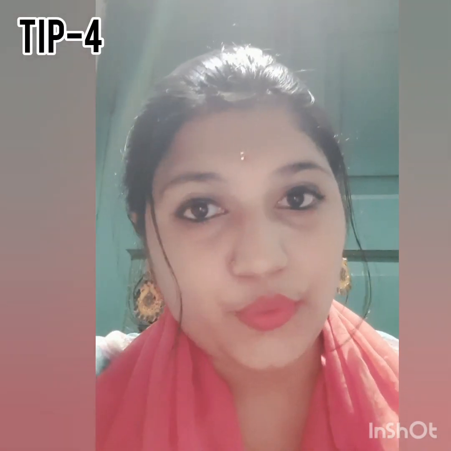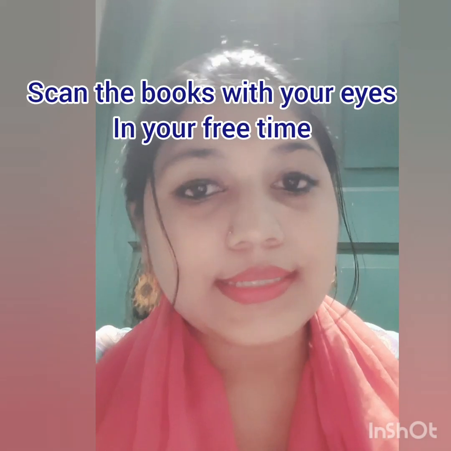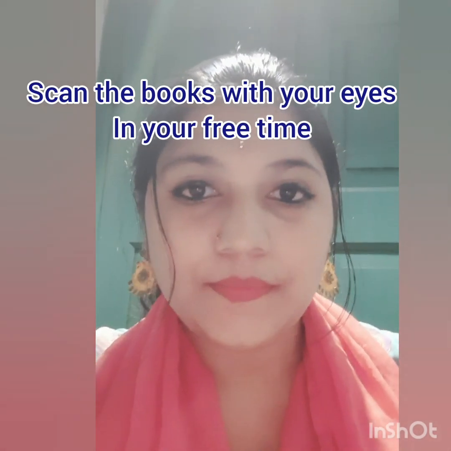And the third preparation tip I'm giving you is sit with your books. If you don't want to read, okay, fine, but just see what's there in the first chapter, what's there in the second chapter. Okay, memorize. You have some months and weeks of time for exams. So firstly, open one book.